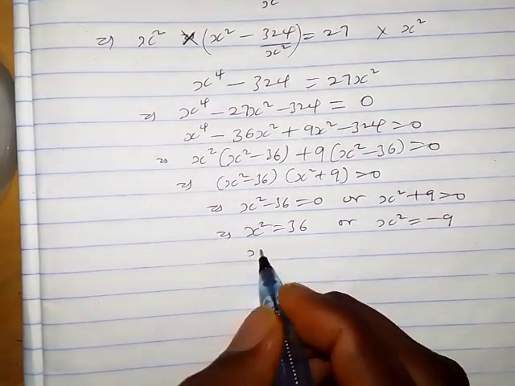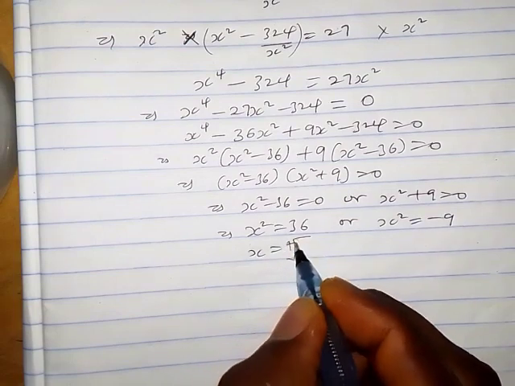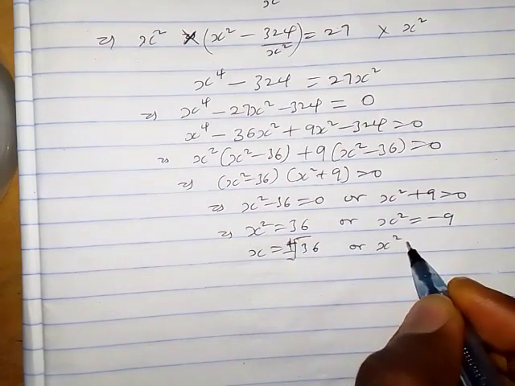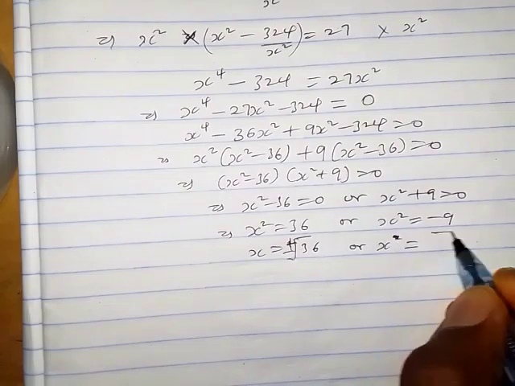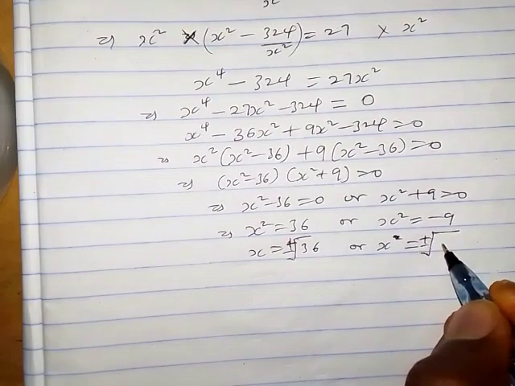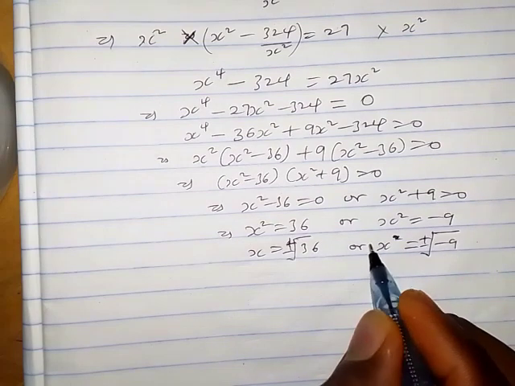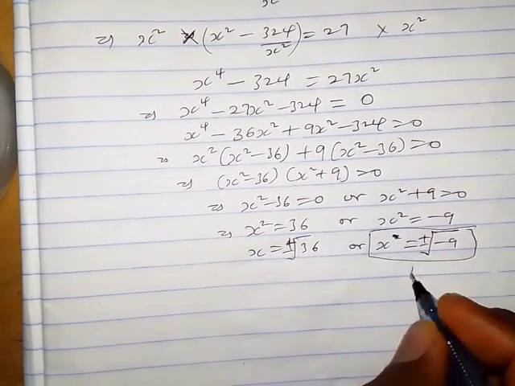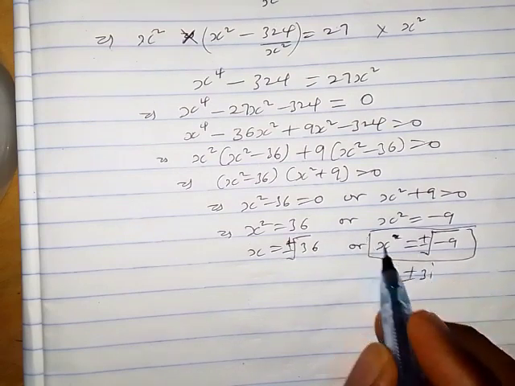Taking the square root of both sides, we have x equals plus or minus square root of 36, or x equals plus or minus square root of negative 9. But we are going to ignore this one because we are going to obtain a complex solution of 3i. So we are going to ignore it.